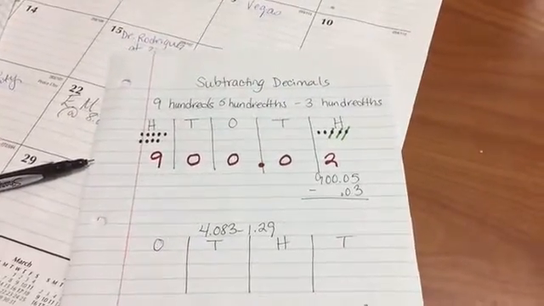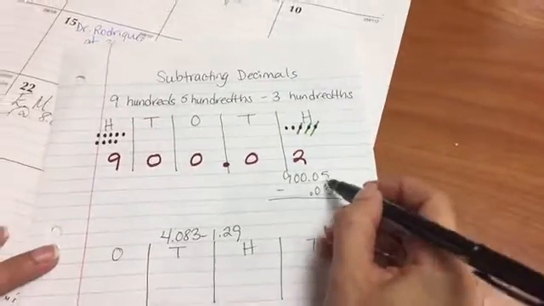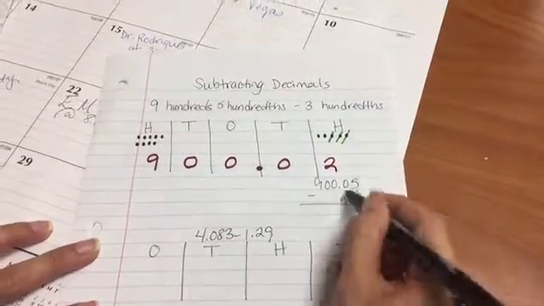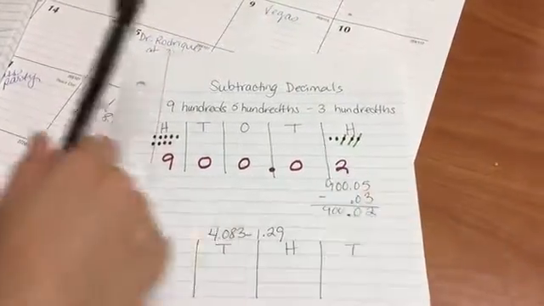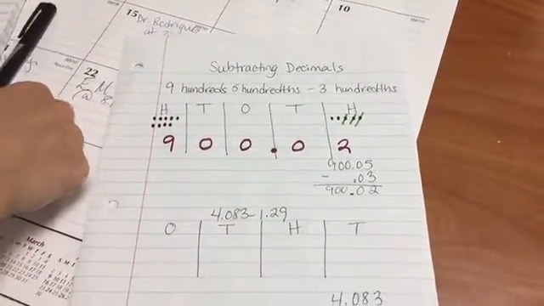We can check our work using the standard algorithm. 5 minus 3 is 2, 0 minus 0, 900 minus 0, and the decimal is brought straight down. So our answers match, so we're good to go.